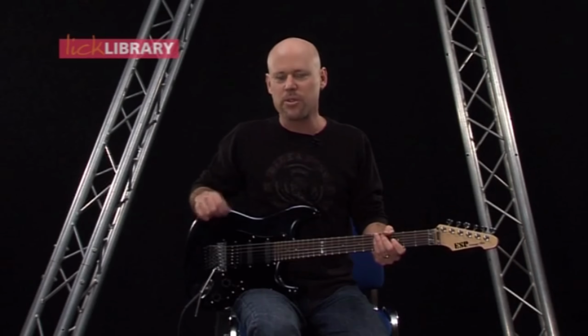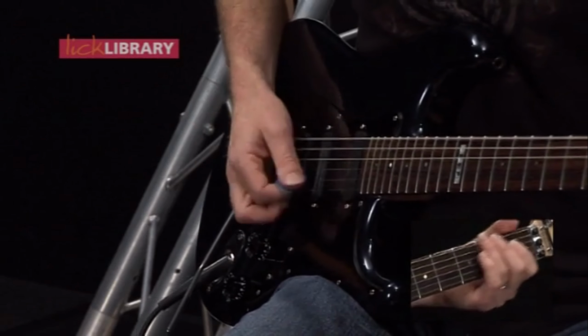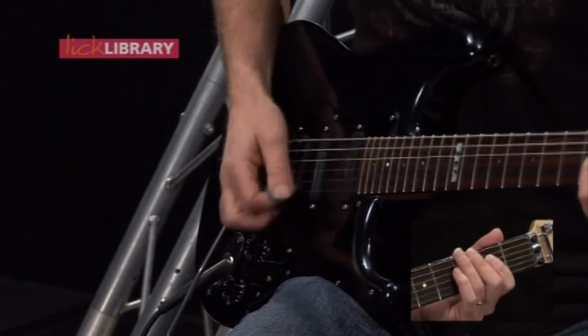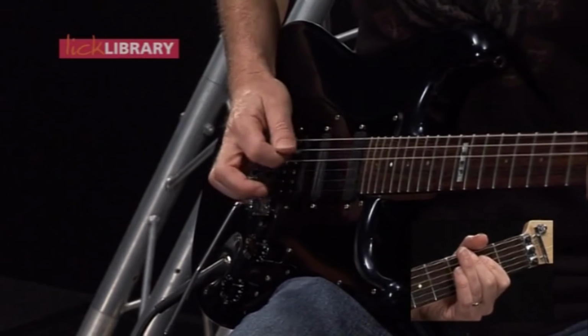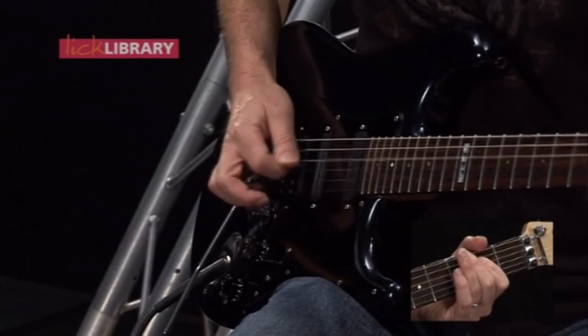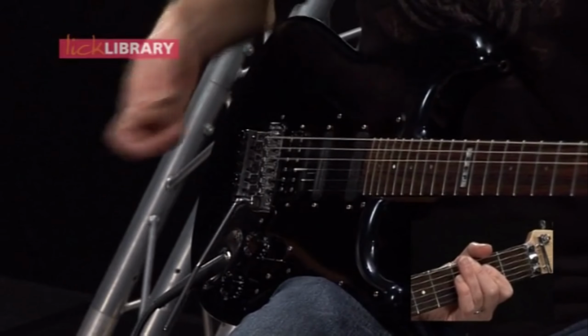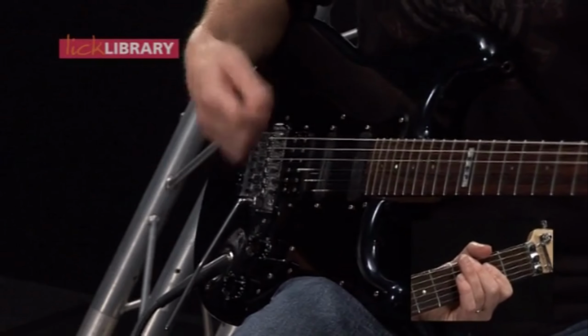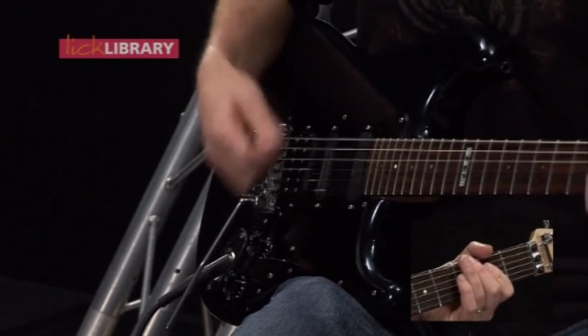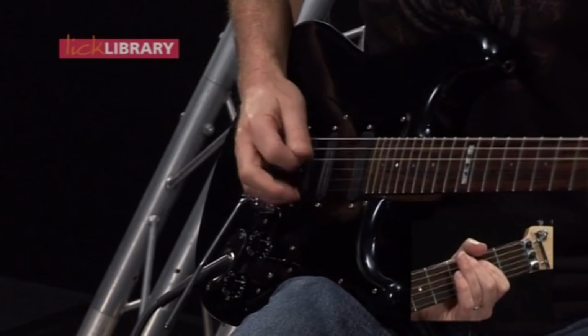If we have 3 notes per beat, these are known as eighth note triplets, and they sound like this. 1 and a 2 and a 3 and a 4 and a. 2 measures would sound like this. 1 and a 2 and a 3 and a 4 and a.